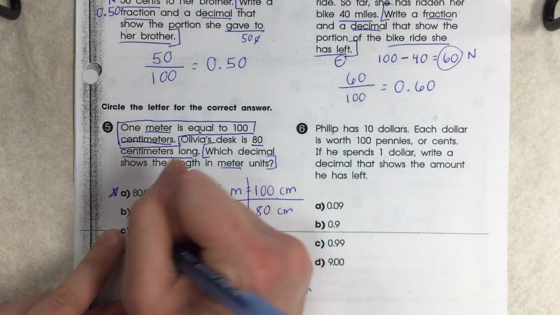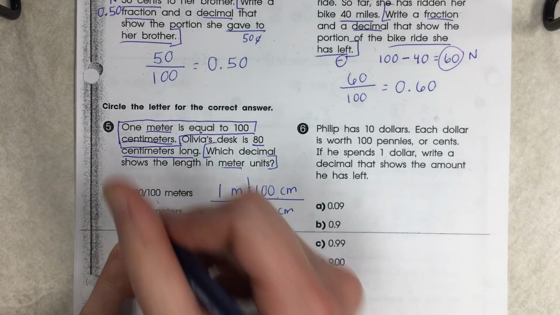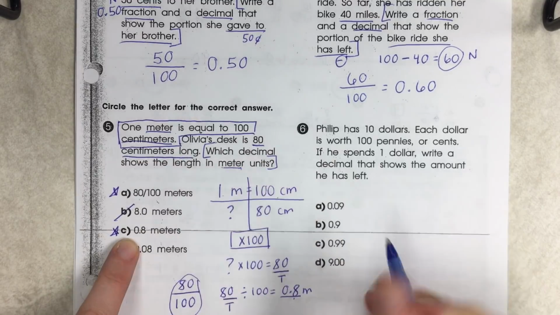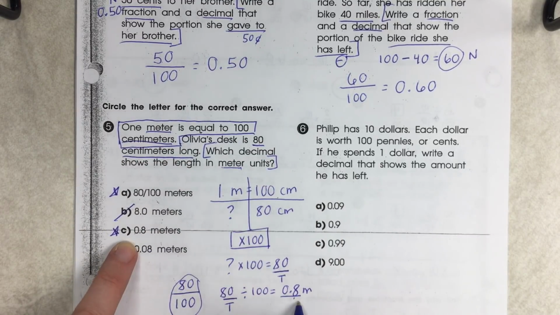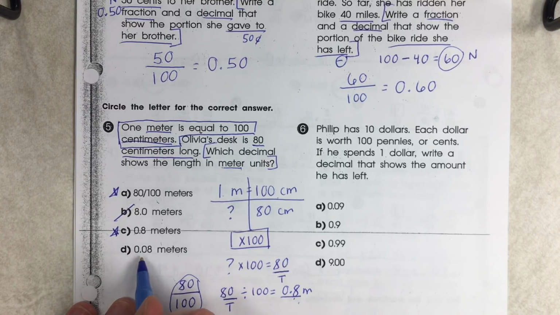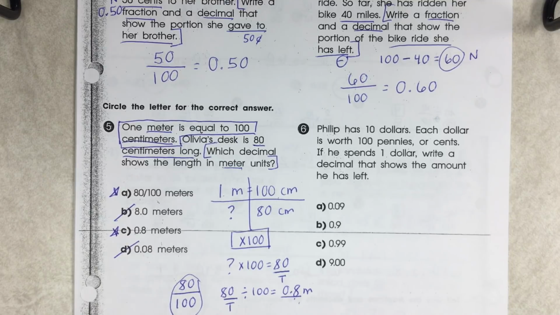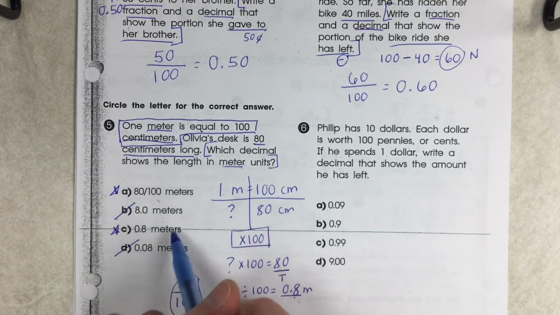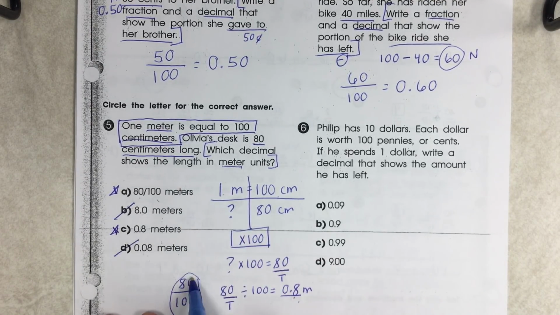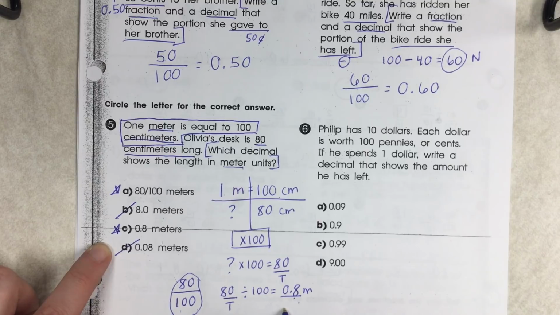No, it's 0.8, so it can't be B. 0.8 meters, ooh, it could be this one, because 0.8 meters matches our answer that we got. 0.08 meters, or 8 hundredths meters, does not match. So we have two answers that could be right, because we did 80 out of 100, or 80 hundredths, as the fraction, which is the same as 8 tenths meters.